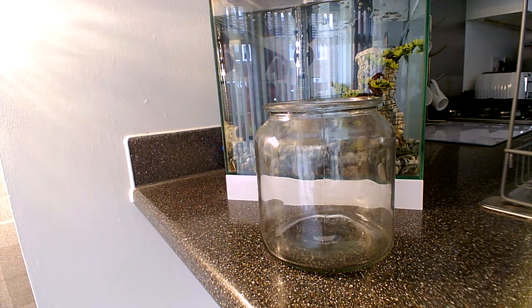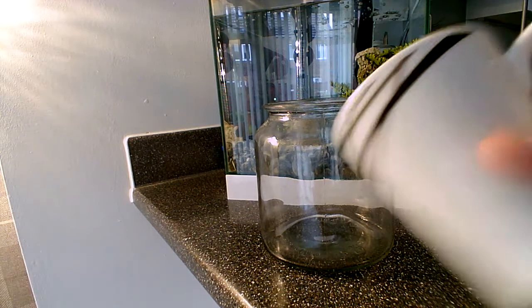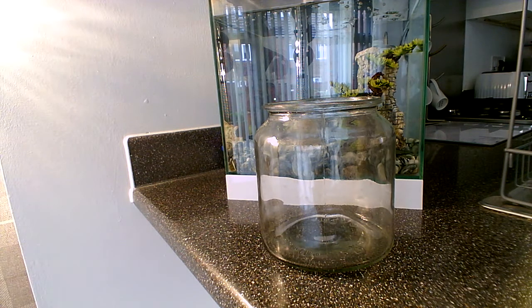So there's my cookie jar. I've got my cup, my non-standard measure, and I'm going to fill it up with some water.